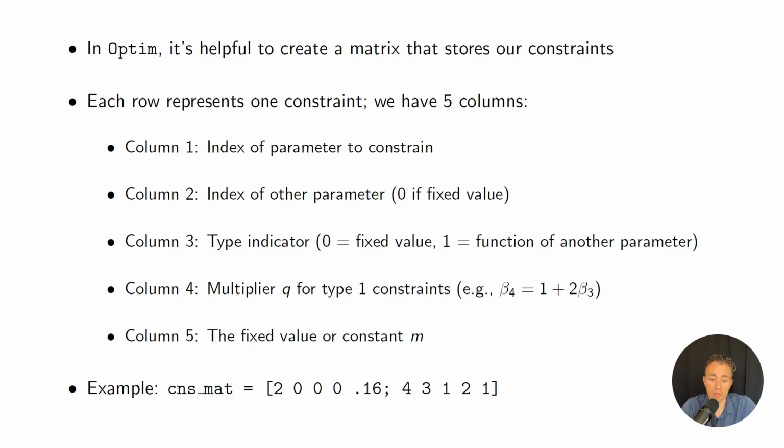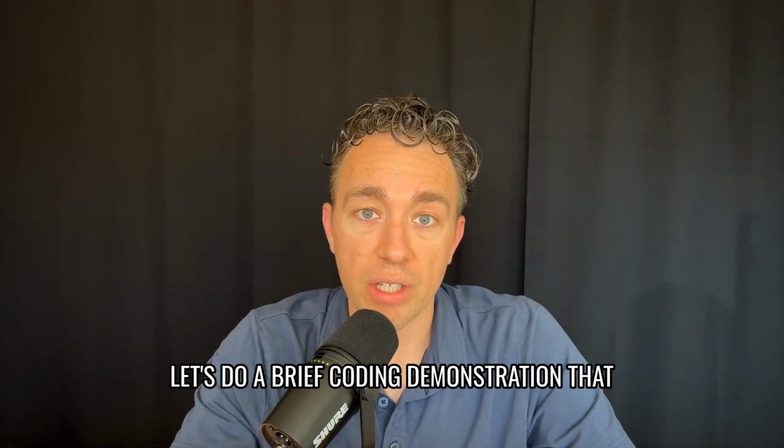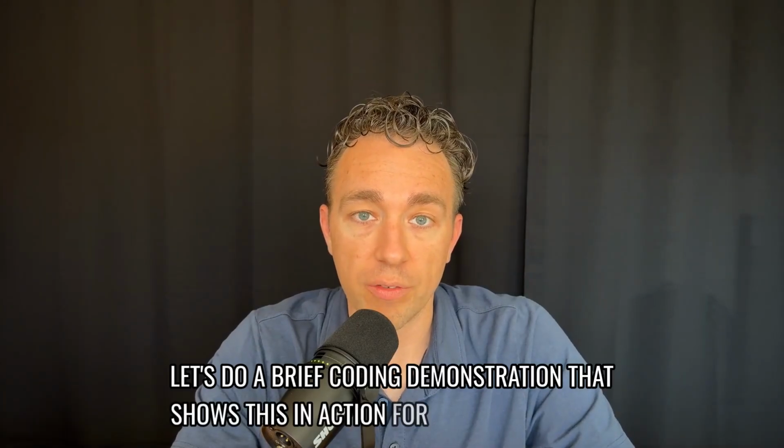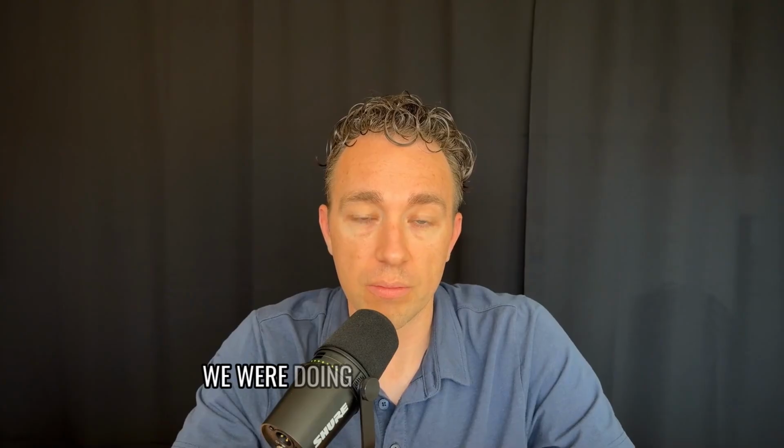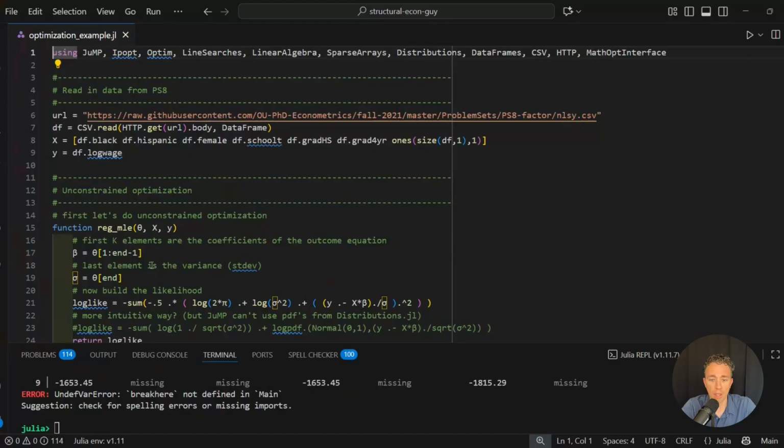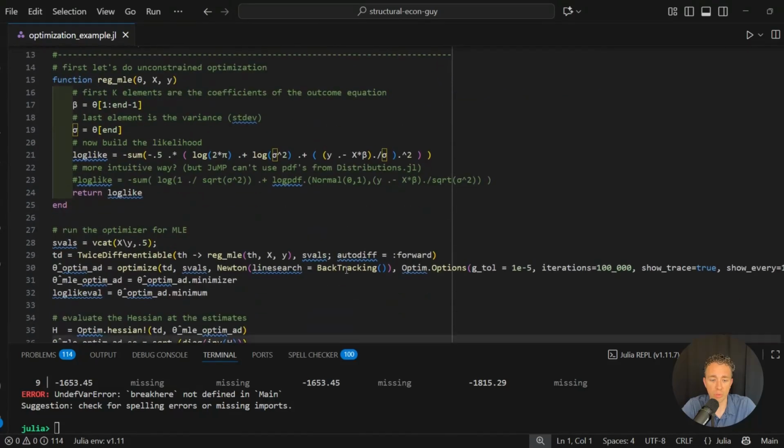And so those are going to be the most common constraints I'm going to impose, and that's why this approach can be useful for imposing a lot of constraints. Let's do a brief coding demonstration that shows this in action for the problem that we were doing in the previous video. I've got the same code base as the previous video. I'm just going to go down to where we are now.